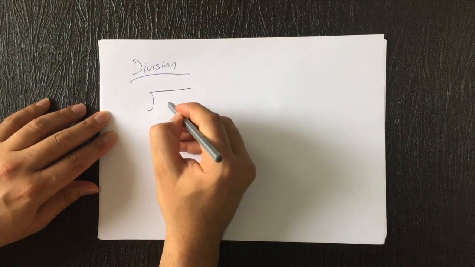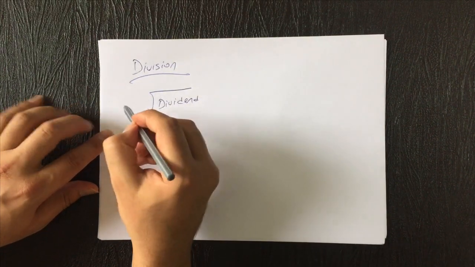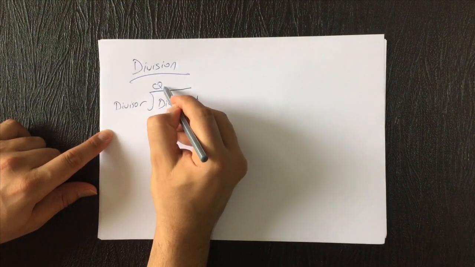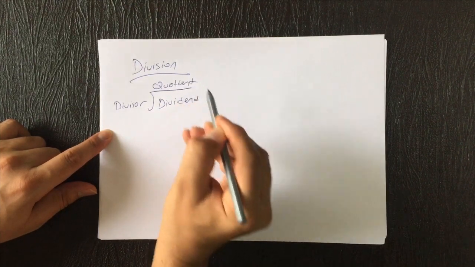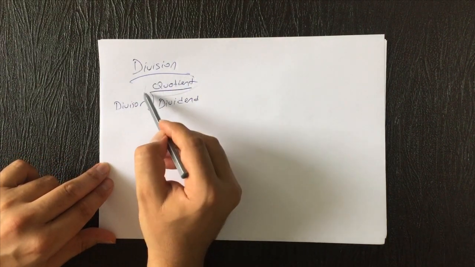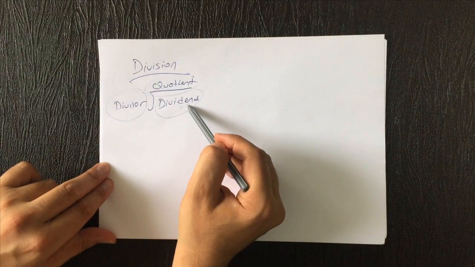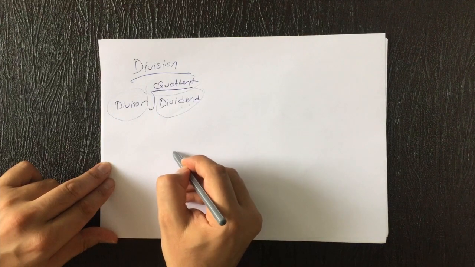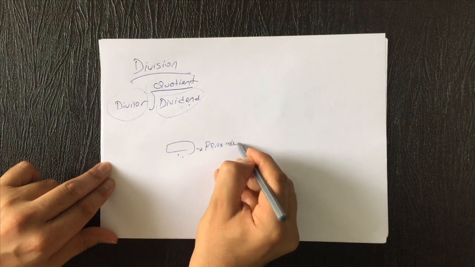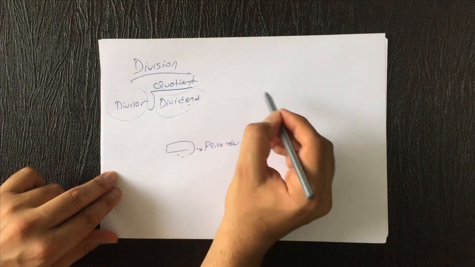How can we do it? Here is the dividend. Here, what was it? Divisor. And here, of course, quotient. Okay, we know these. So just look at here. Quotient times divisor makes you get to the dividend. And if there is something left, then it is the remainder.